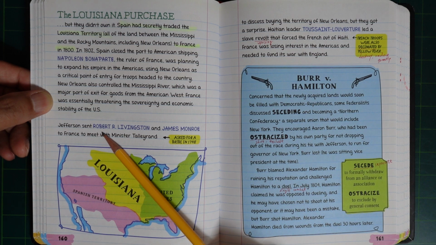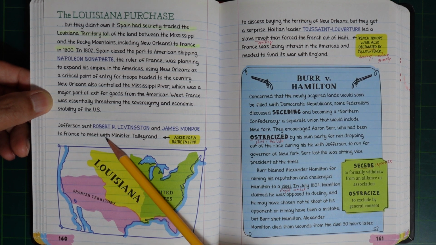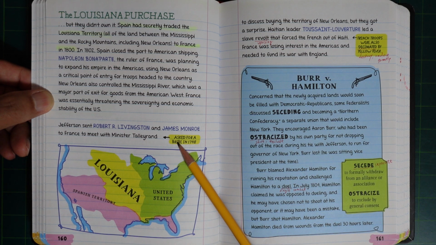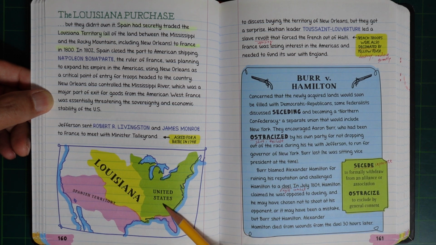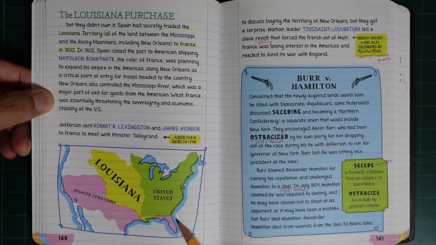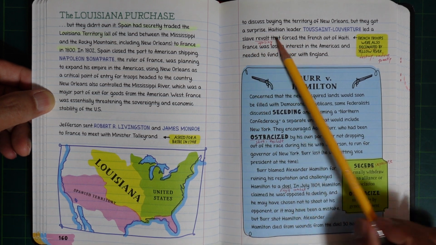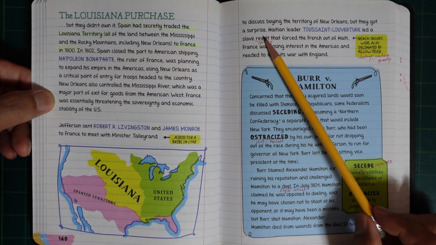Jefferson sent Robert R. Livingston and James Monroe to France to meet with Talleyrand, to discuss buying the territory of New Orleans, but they got a surprise.